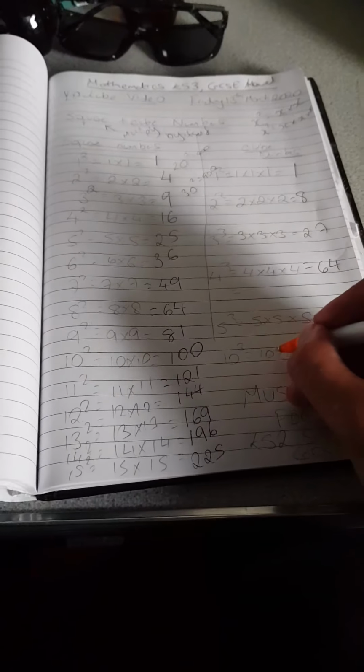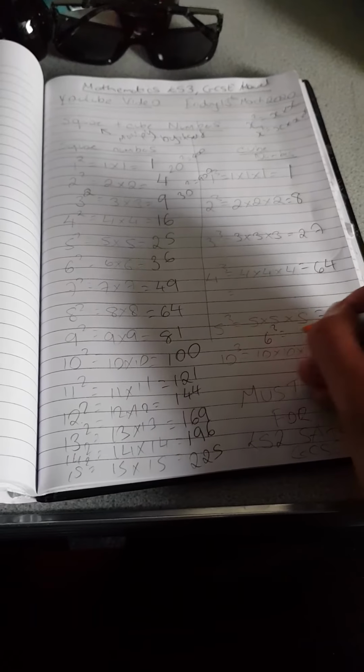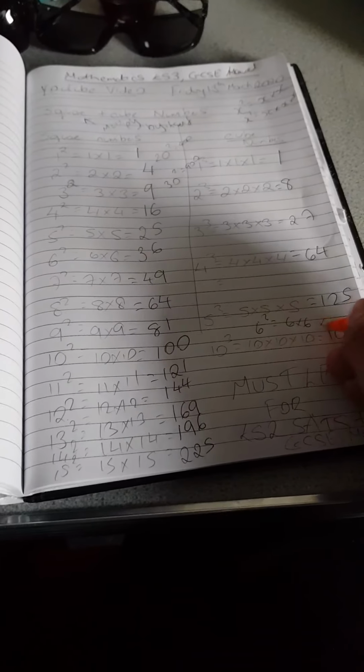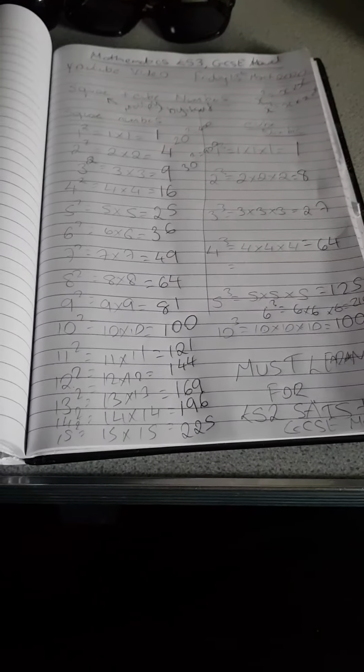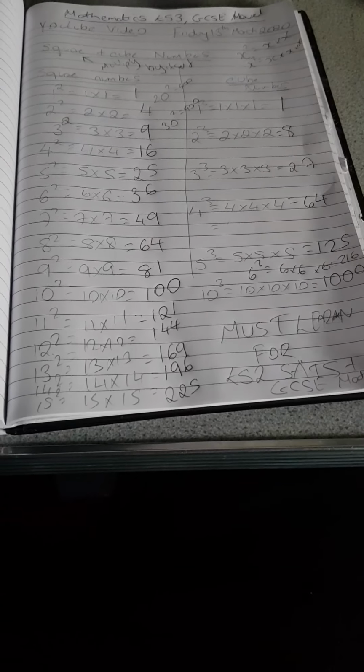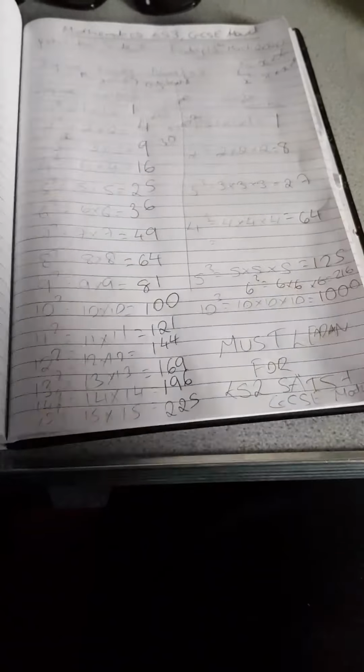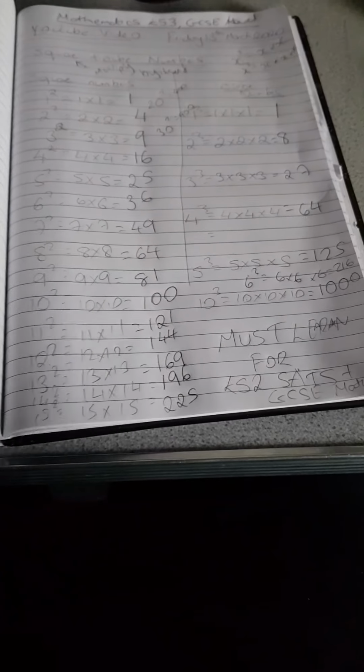6 cubed is 6 times 6 times 6, which I believe is 216. So make sure that you remember these for your exams, guys. For Key Stage 2 SATs, GCSE, and also Key Stage 3 SATs, if they're still doing that these days.